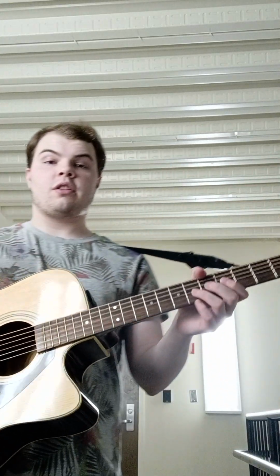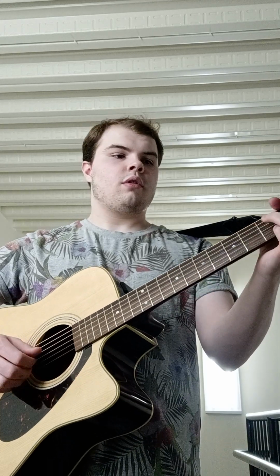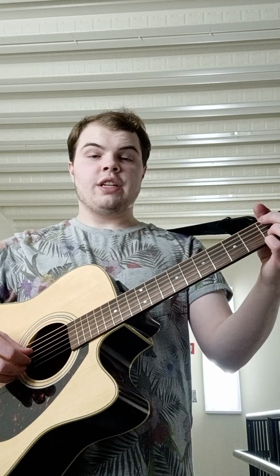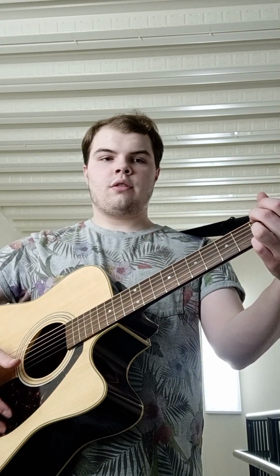So you'll be able to switch to those keys pretty seamlessly because they share many chords together. F and C share C, D minor, F, and A minor. And then G and C share C, E minor, G, A minor.